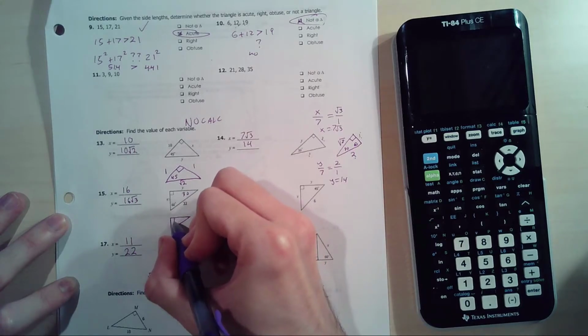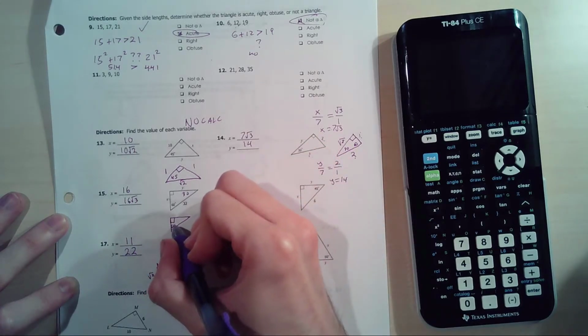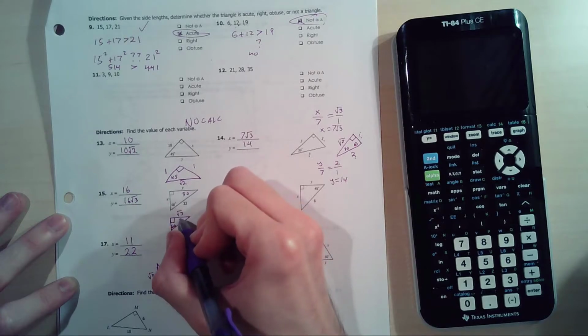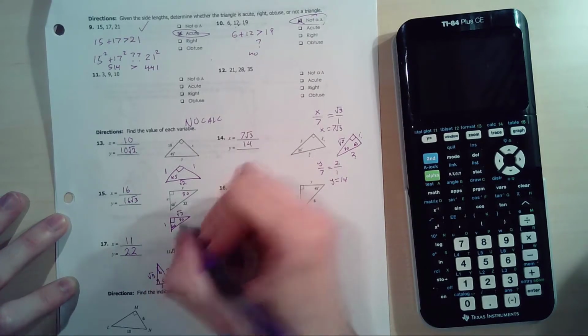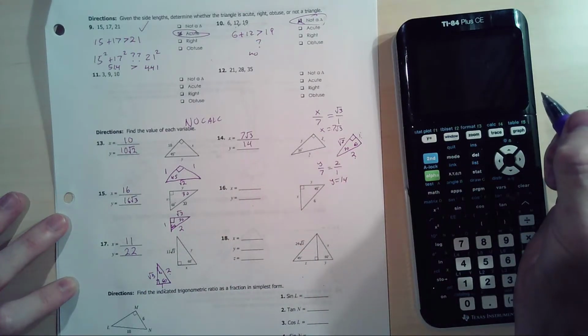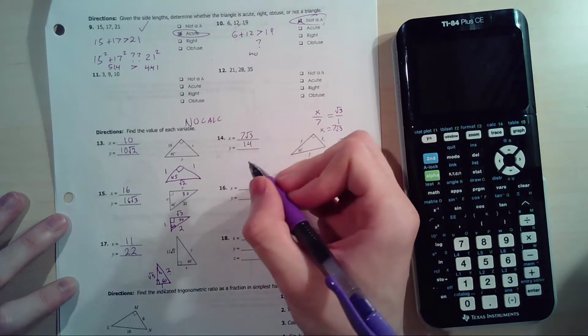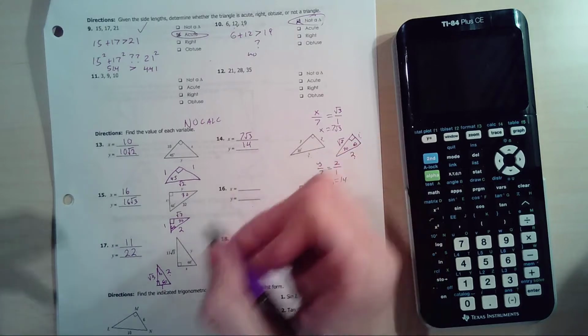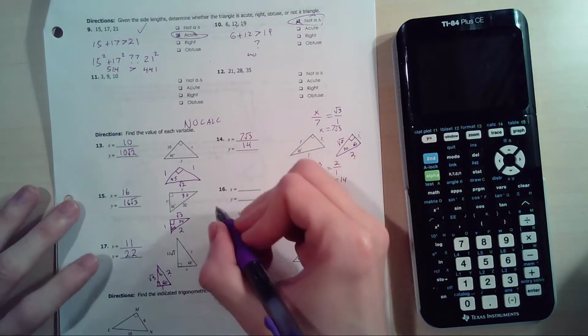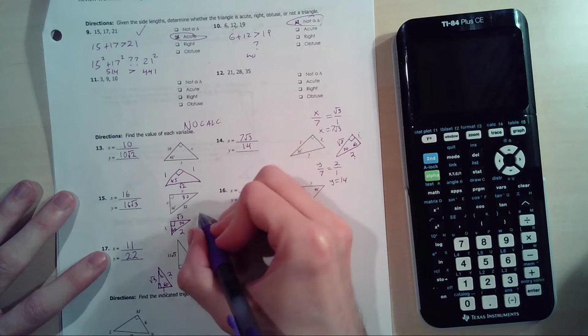So setting up the proportions. Boom, right angle. 60. Across from the 60 is the rad 3. Across from the 30 is the 1. The hypotenuse is a 2. Setting up a proportion, for instance, let's say I wanted to solve for y. Let's just do solving for y because I think it's actually a little bit more difficult with this proportion method, and it might be a little bit more interesting.